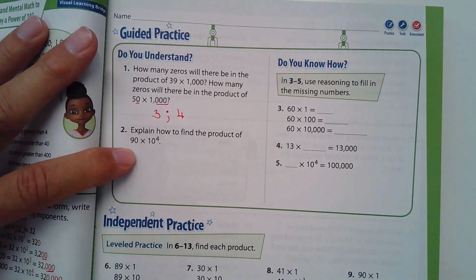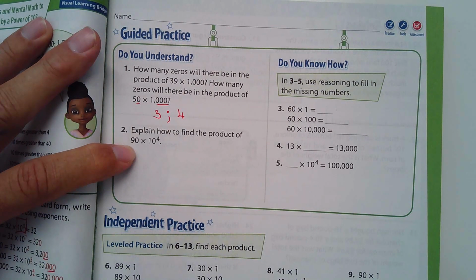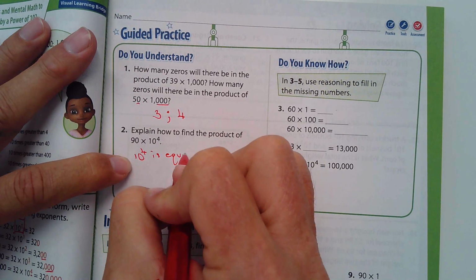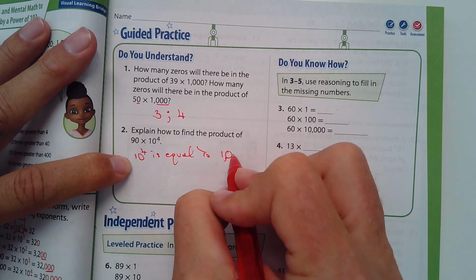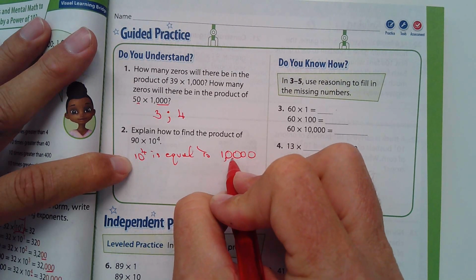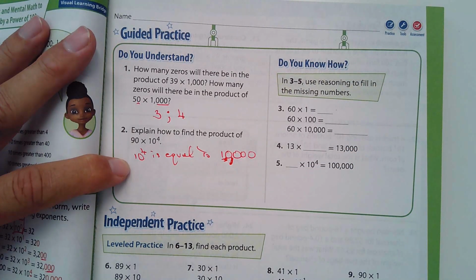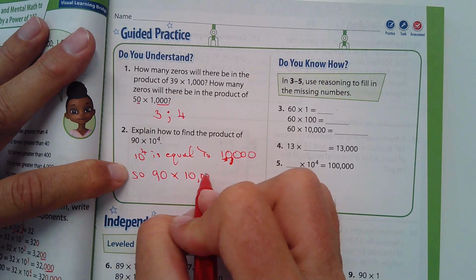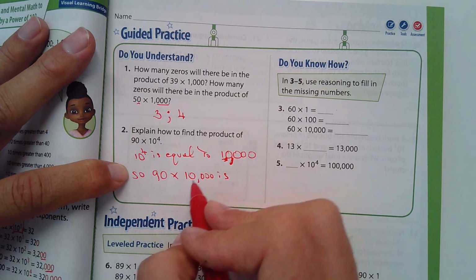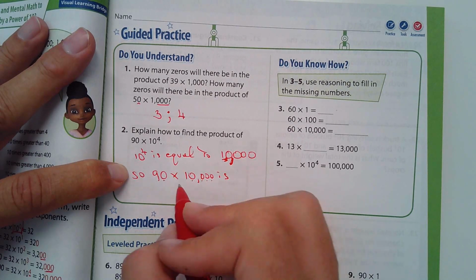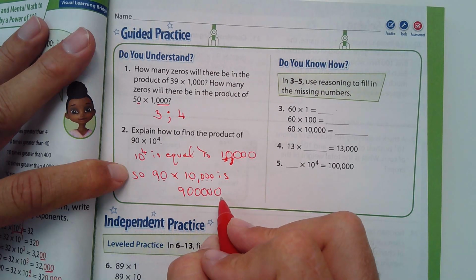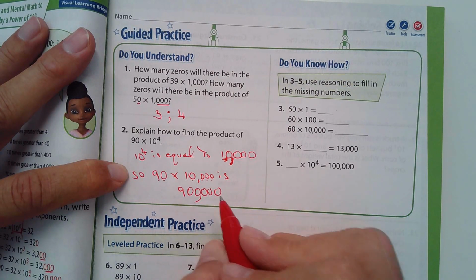2, explain how to find the product of 90 times 10 to the 4th. So you could write 10 to the 4th is equal to 1 and 4 zeros. 1, 2, 3, 4. Should have a comma there, not there. All right. So 90 times 10,000 is, how many zeros do we have? 1, 2, 3, 4, 5. And then where do we know to put the comma? Count over 3. 1, 2, 3, 900,000. All right.